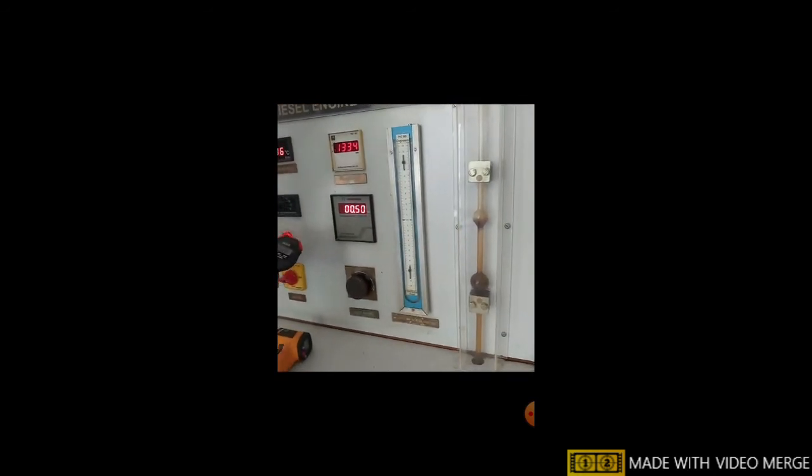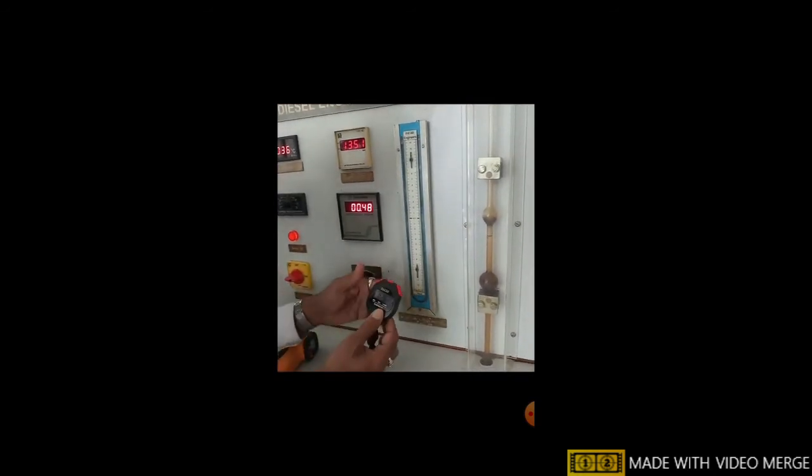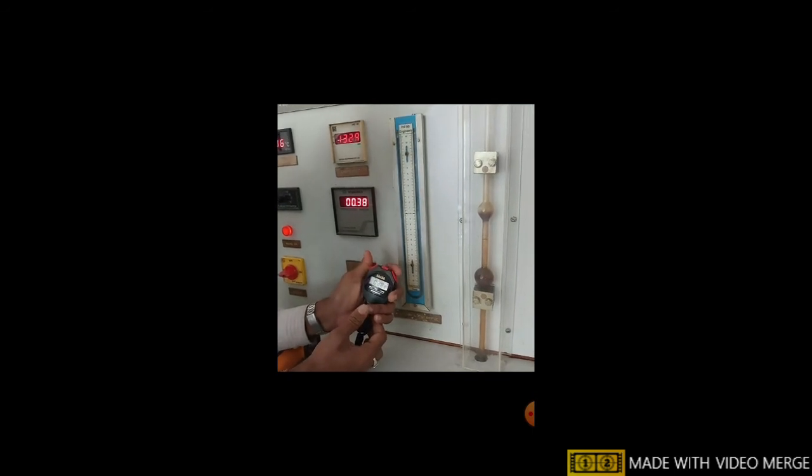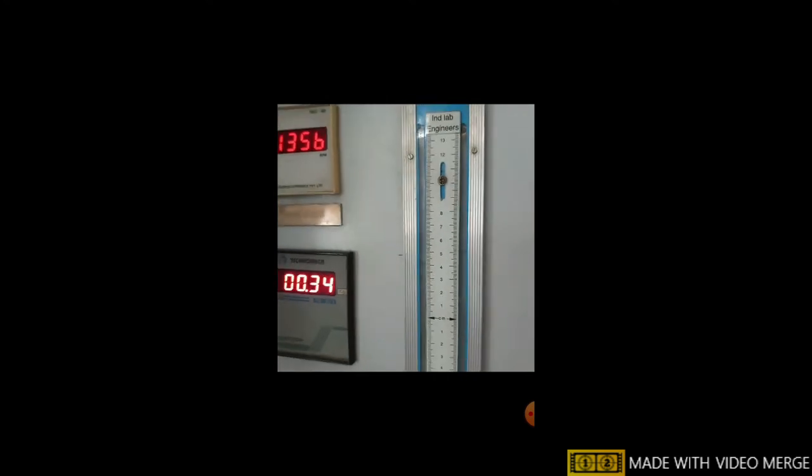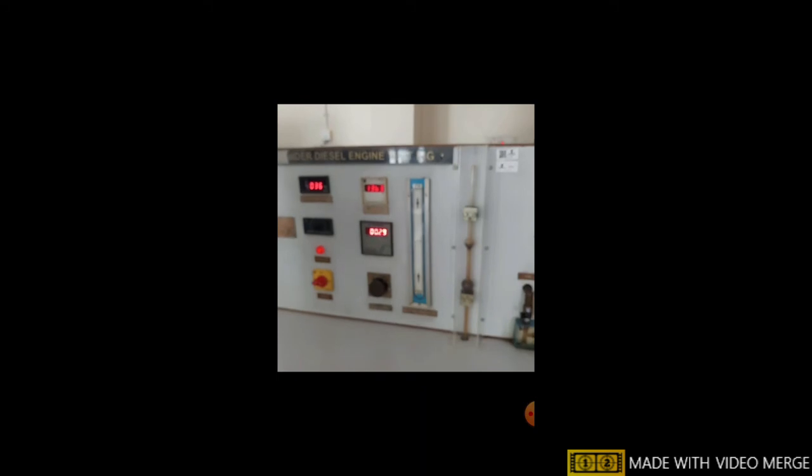That you can notice with respect to the burette, where you can see the fuel decreasing and the time taken for that fuel consumption. Then also you need to take the reading of the U-tube manometer, the water level, which is required to find out the mass of air.